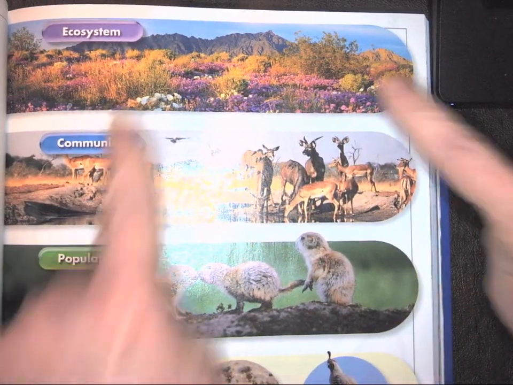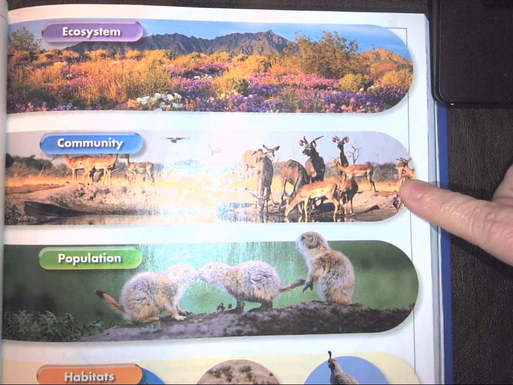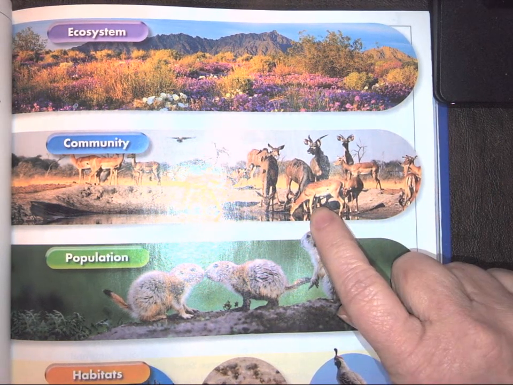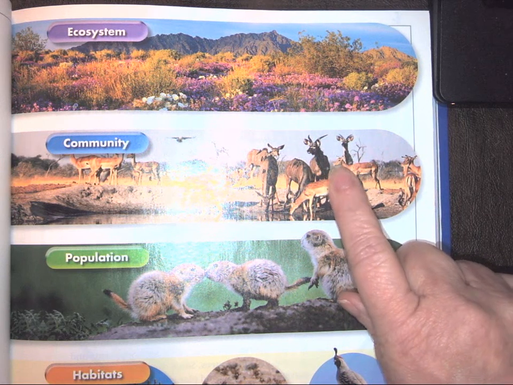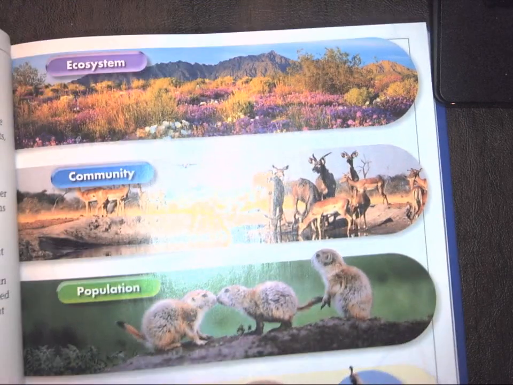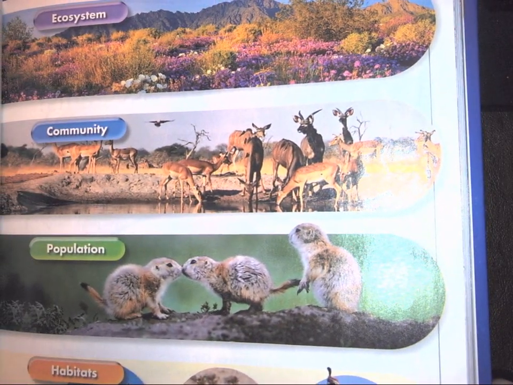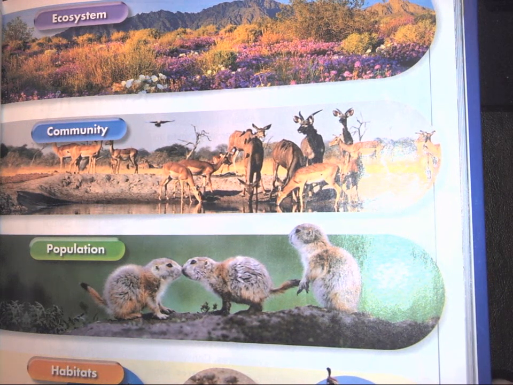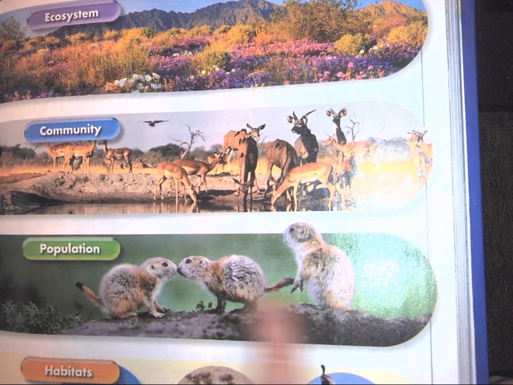All right, so the ecosystem, like we said, is all the living and non-living things in an environment. The community. So community, if you notice in this picture, there's some deer, there's some other type of animal, it looks kind of like maybe a water buffalo or gazelle. You've got an eagle over here. All of those things are different animals. And so a community is all the populations that interact with each other. And the population, if you notice, they're all the same little animals.